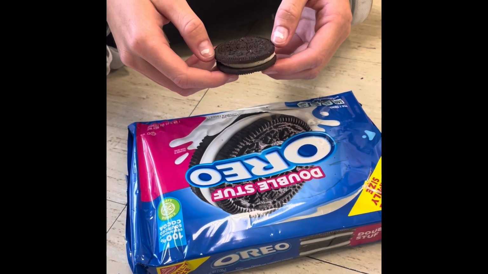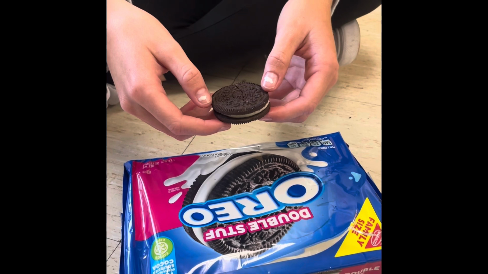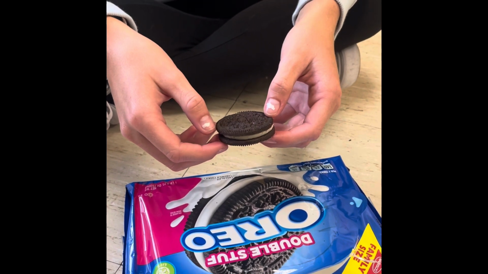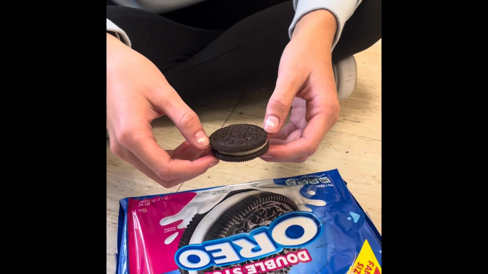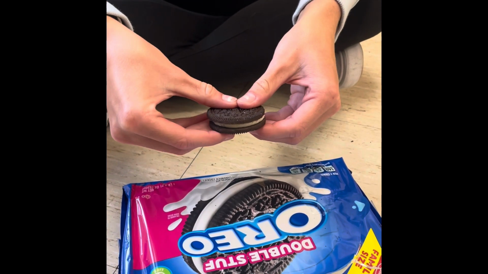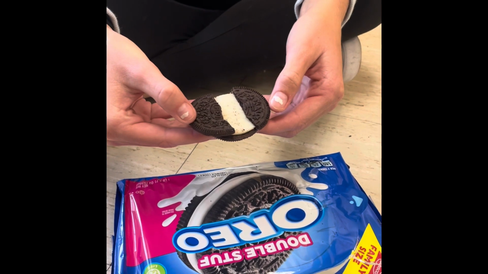The first boundary we're going to explain is divergent boundaries. We are going to use the Oreo to represent the divergent boundary. So as Carly's doing, she's going to pull apart the top to show how a divergent boundary forms.